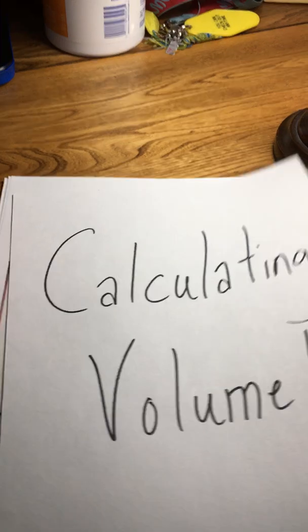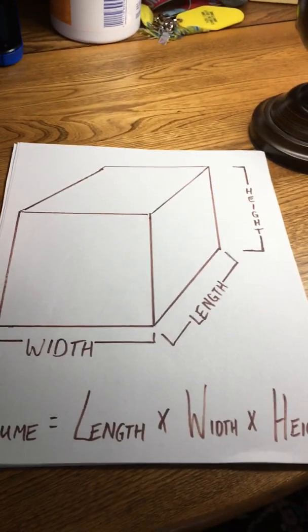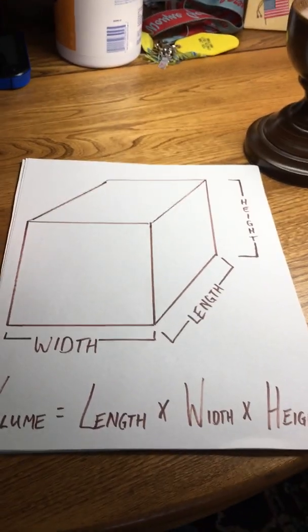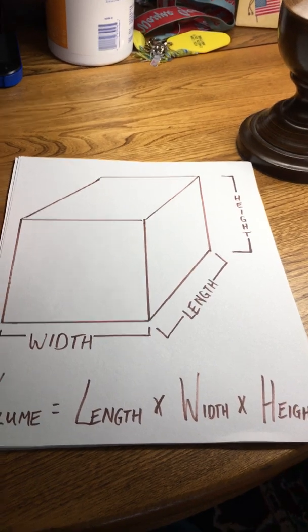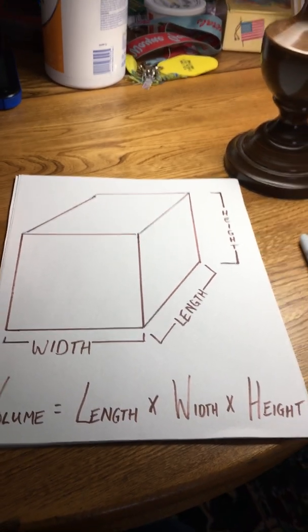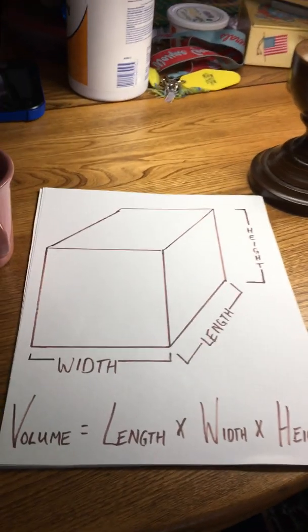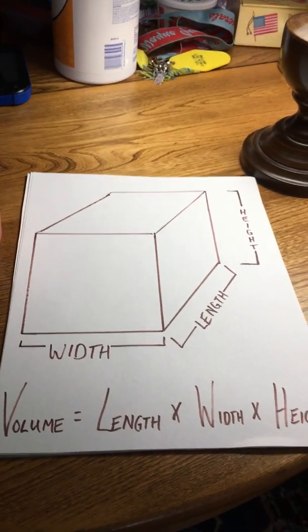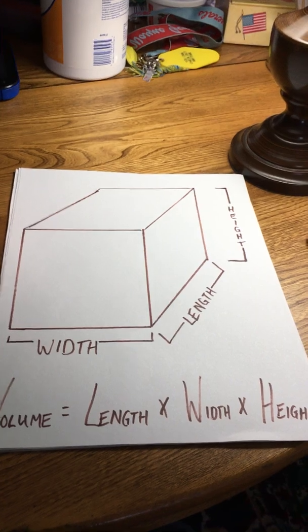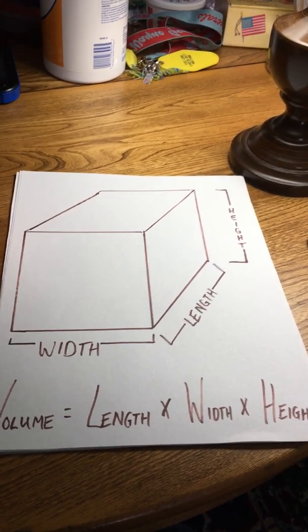Just as a refresher, I want to remind you that when you calculate volume, you're trying to find the measurements of 3 different dimensions of a cube or a rectangular prism. In this case, the volume of your rectangular prism would be the length times the width times the height.